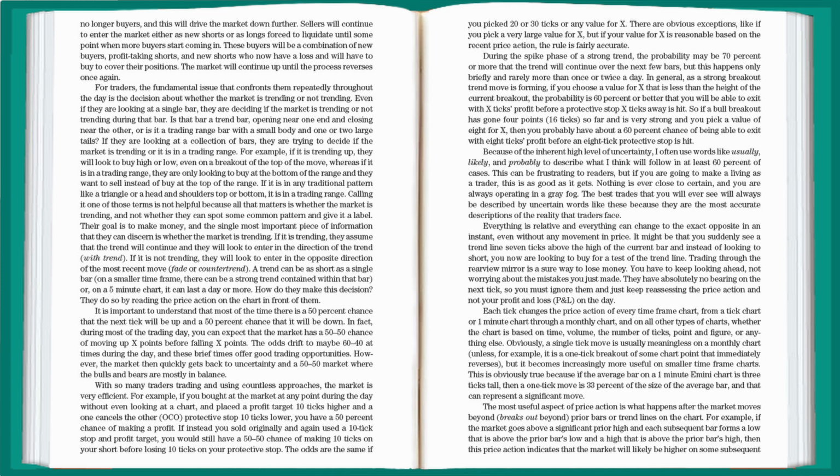This is obviously true because if the average bar on a 1-minute E-mini chart is 3 ticks tall, then a one-tick move is 33% of the size of the average bar, and that can represent a significant move. The most useful aspect of price action is what happens after the market moves beyond, breaks out beyond, prior bars or trend lines on the chart.